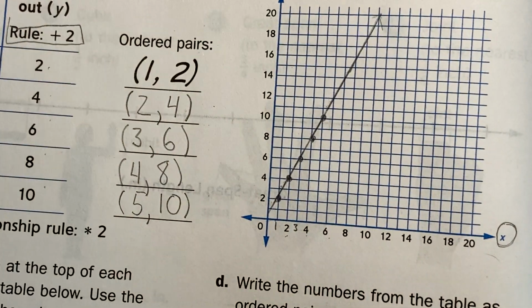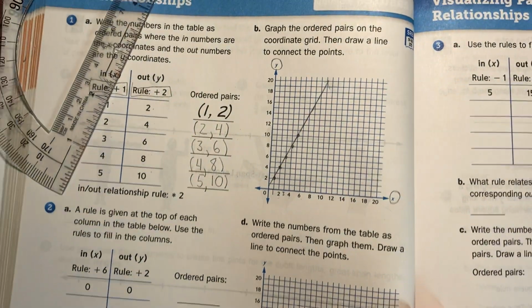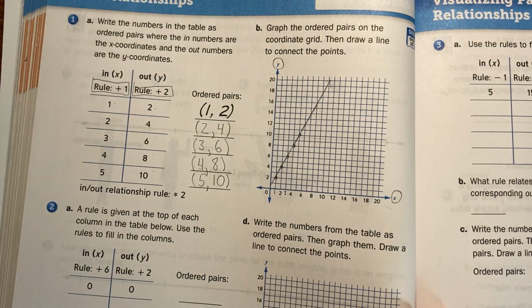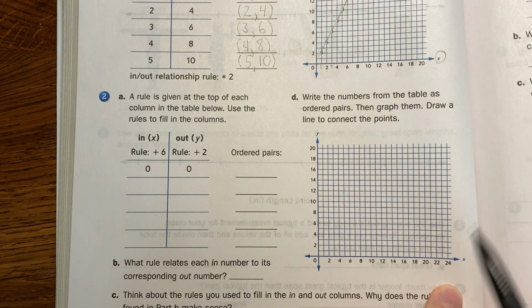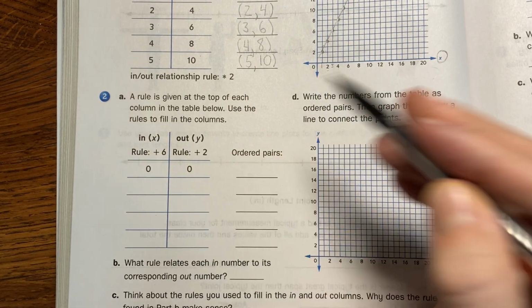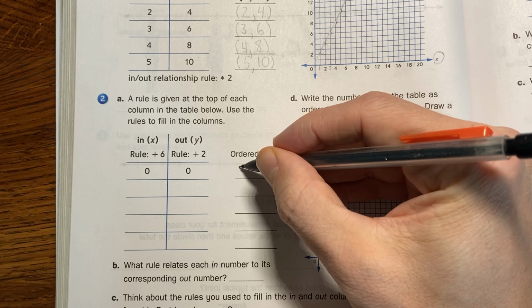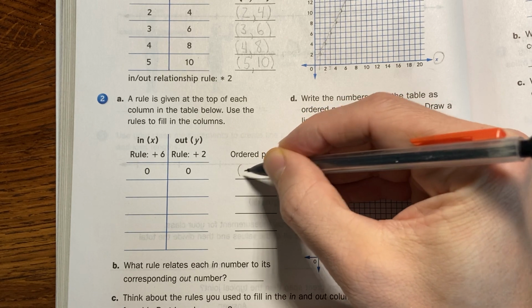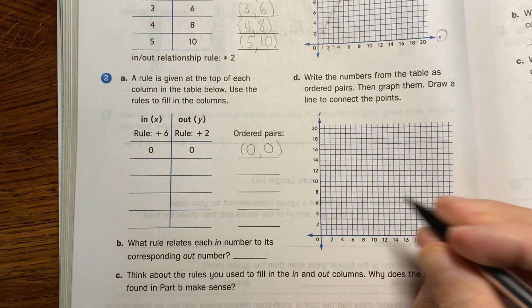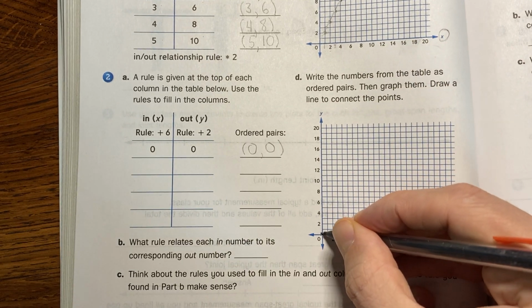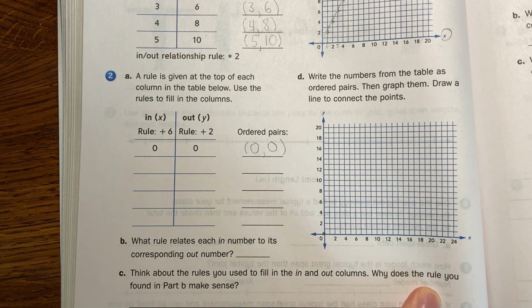Okay, so let me zoom back out here and I'll show you one example for part 2 where they actually have you fill out the ordered pairs. I'm just going to jump forward, and we notice our first ordered pair is going to be 0, 0, which literally means we're starting at none over, none up. That's already your first dot.